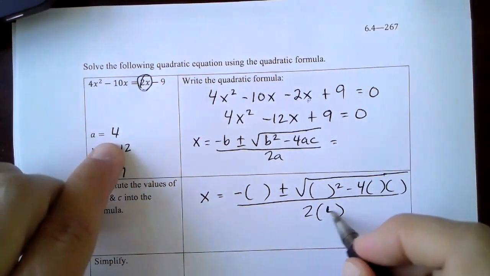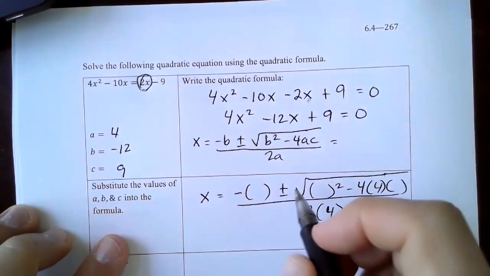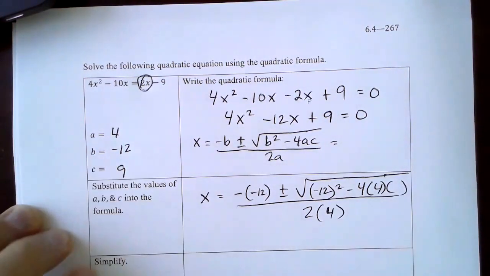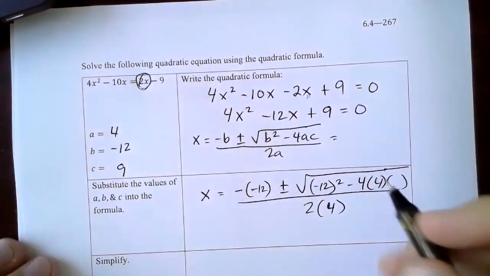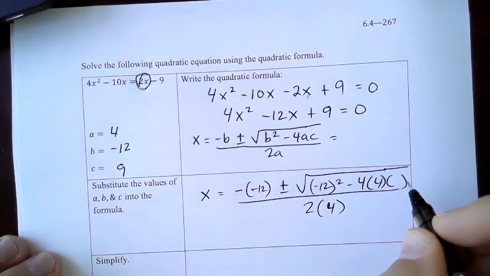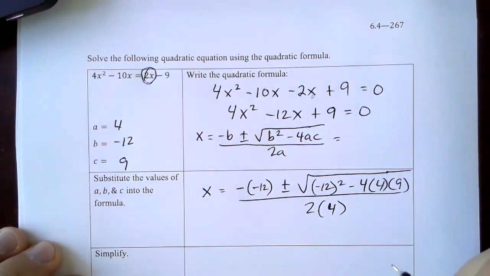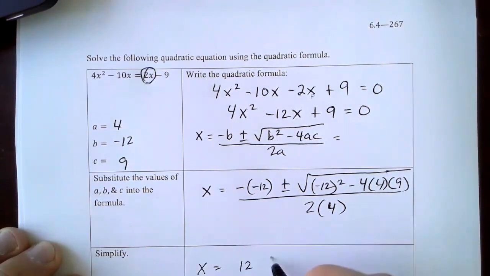And a shows up twice, here and here. So I'm going to put 4 here and here. b shows up twice here and here. b is negative 12. And then c only shows up once in the formula. c is 9, so we're going to put 9 right there. Now we're going to simplify it out. So this double negative becomes positive.